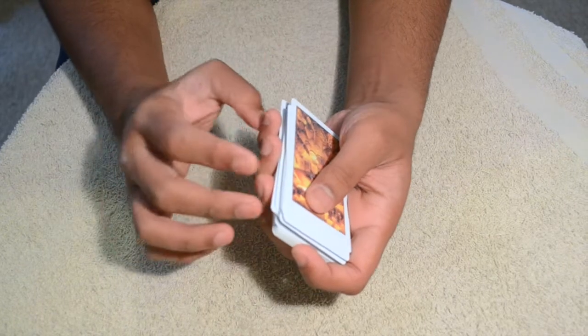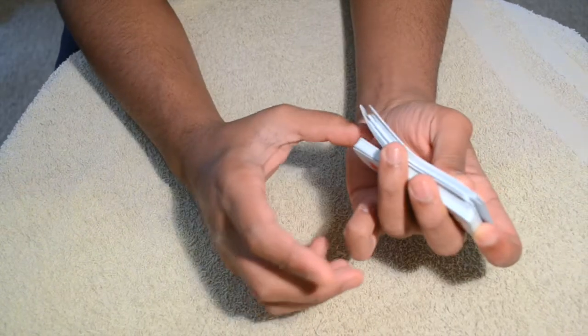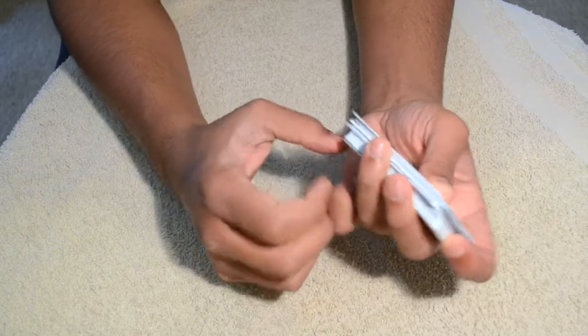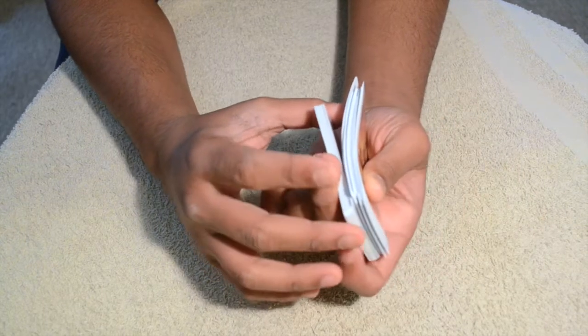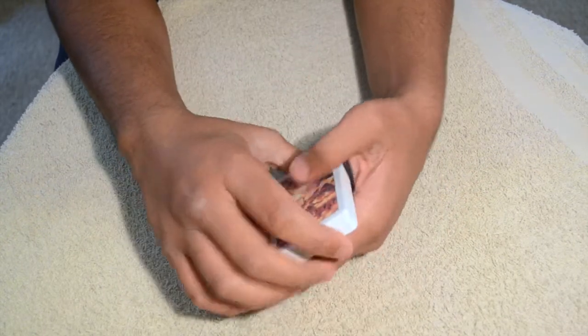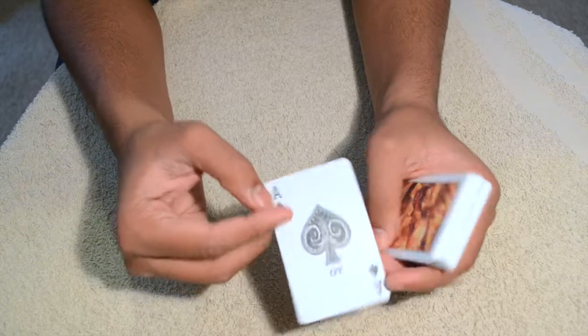Now if you feel for the in-jog card underneath, the more you practice, you'll just naturally get it. Right now it's over there. You can actually see the in-jog card over here, which is pretty good. So you just pick up the whole bunch and place it on top, and the Ace of Spades is back on top. That is how you control the top card.